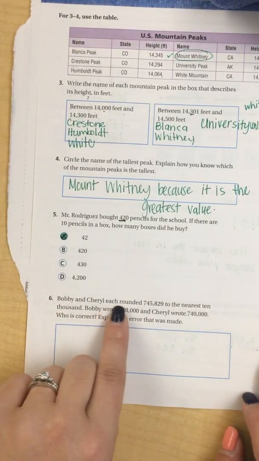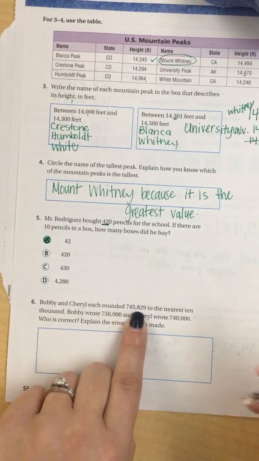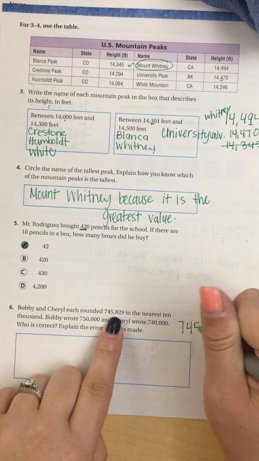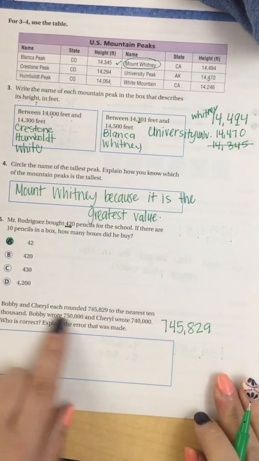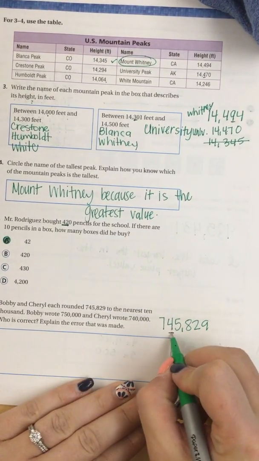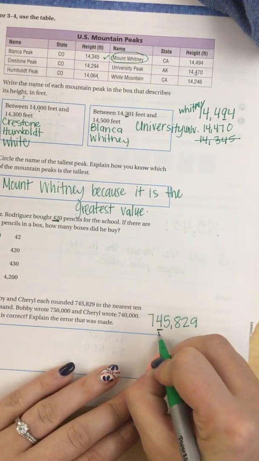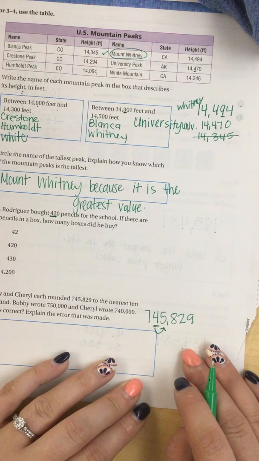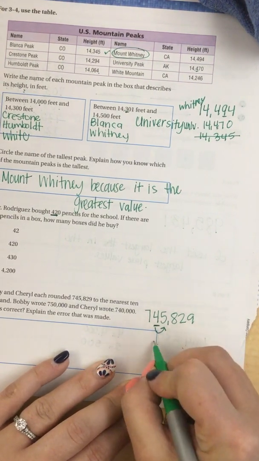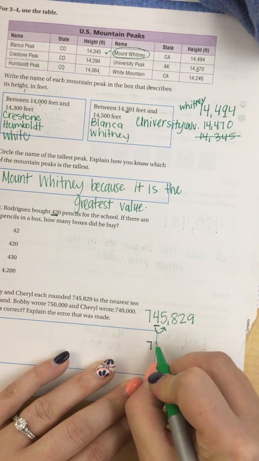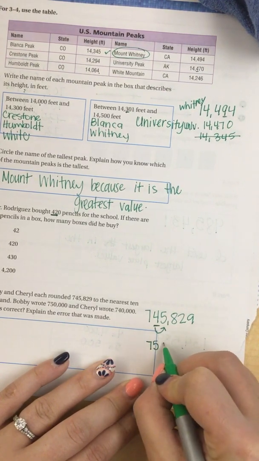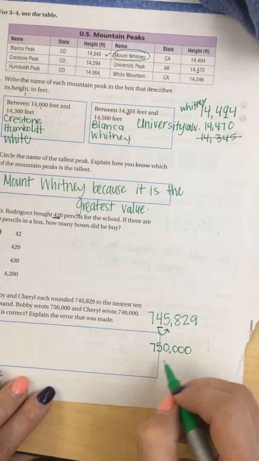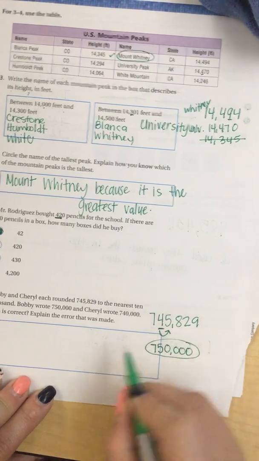Number 6, Bobby and Cheryl each rounded the number 745,829 to the nearest 10,000. So I'm going to rewrite that number, round it to the nearest 10,000. So the 4 is in my 10,000s place. I look to the number behind it, which is a 5. 0 to 4, we follow the floor. 5 to 9, climb the vine. That means I'm going higher. So that means that everything in front stays the same. My 4 goes up to a 5, and everything that's behind that underlined value turns into zeros. So that means that the correct answer is 750,000.